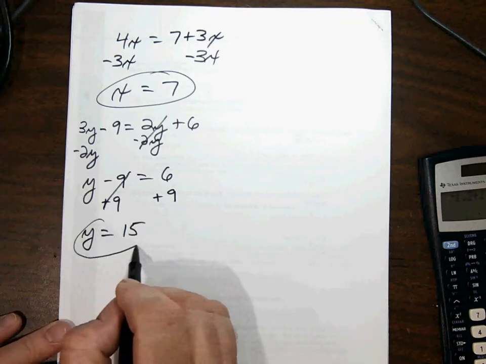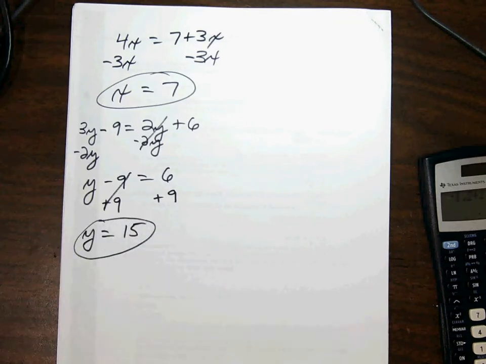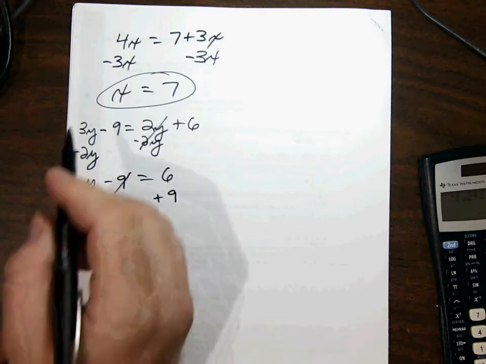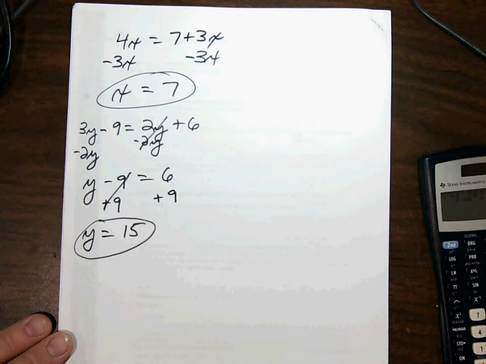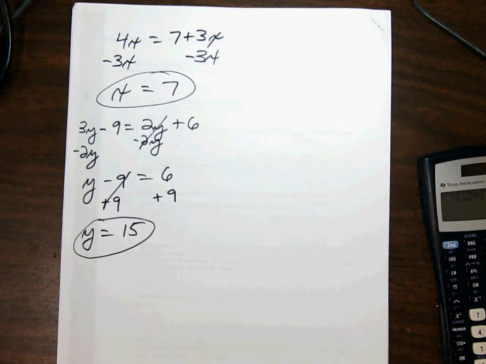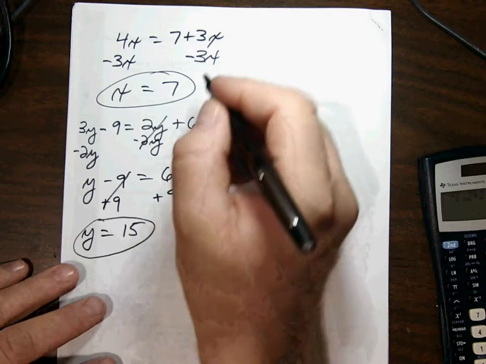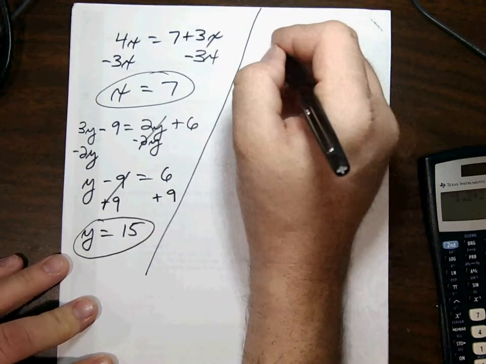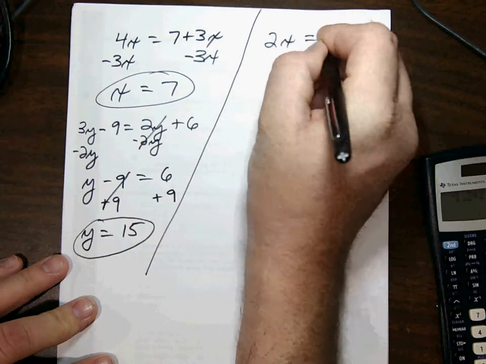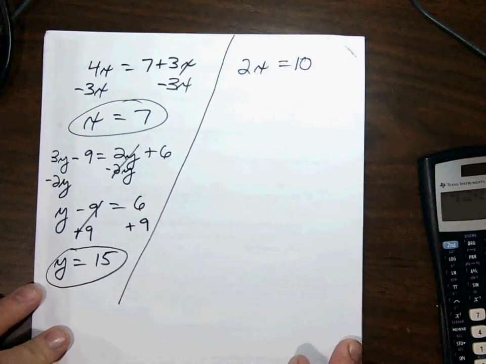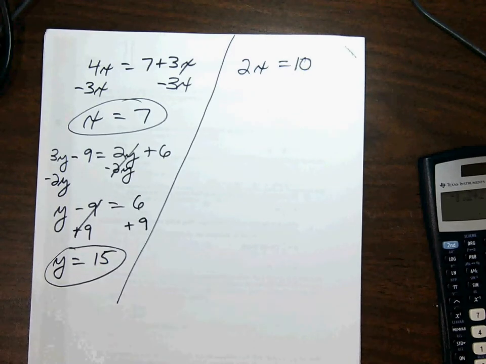We get all the obstacles out of the way of having our variable all by itself equals some number on the other side, and then that number is the answer. It has to be 1y or 1x, and all our problems have always worked out that way, but we're not always going to be so lucky. For example, what if I have 2x equals 10? I need 1x equals number, but I don't have that. I've got 2x equals number.